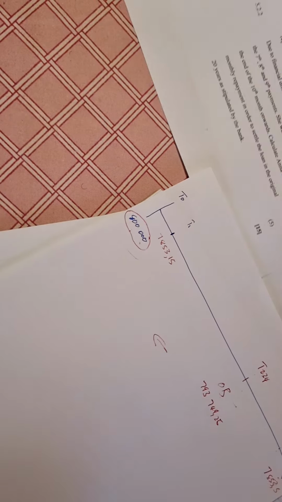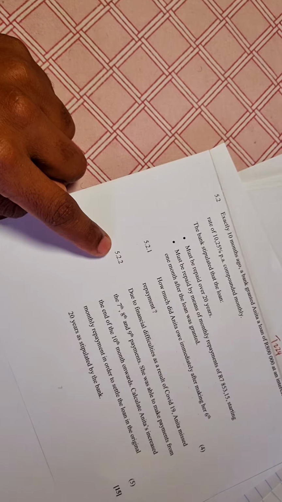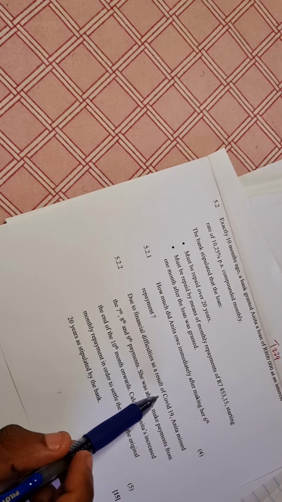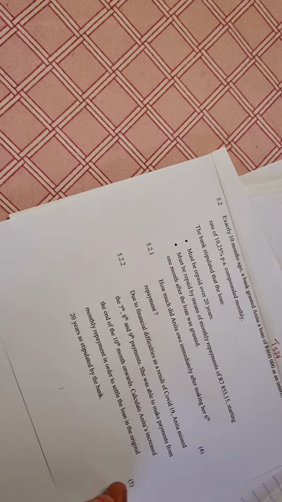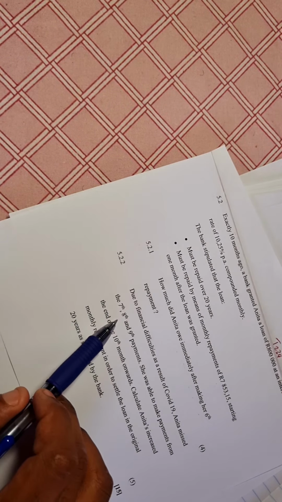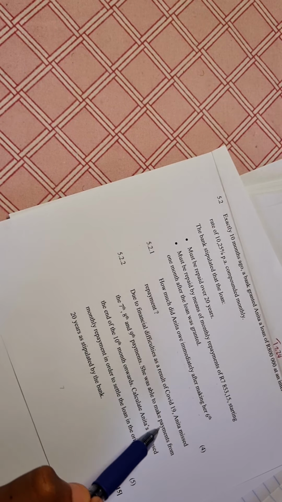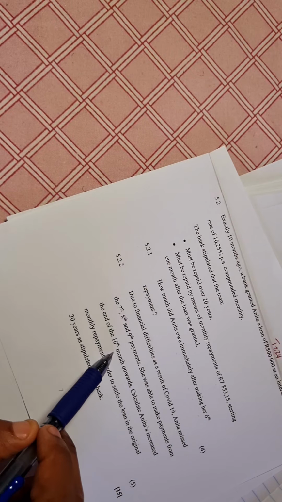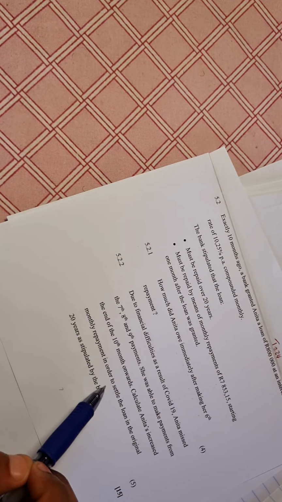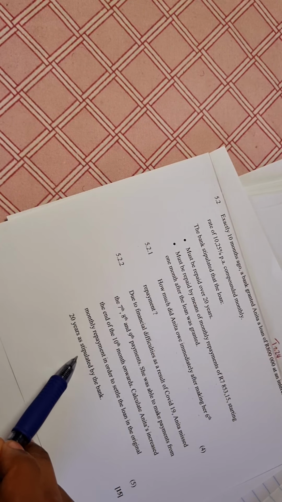And therefore now let us continue to the second question, 5.2.2. It says, due to financial difficulties as a result of COVID-19, Anita missed the 7th, 8th and 9th payments. She was able to make payments from the end of the 10th month onwards. Calculate Anita's increased monthly repayment in order to settle the loan within the original 20 years as stipulated by the bank.